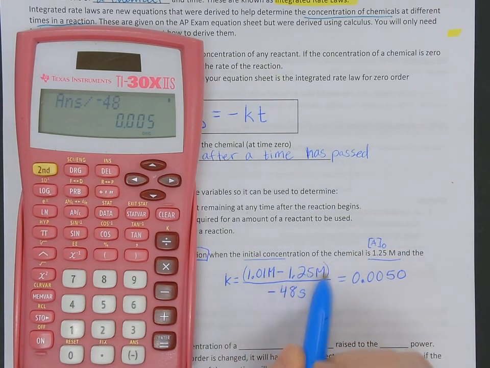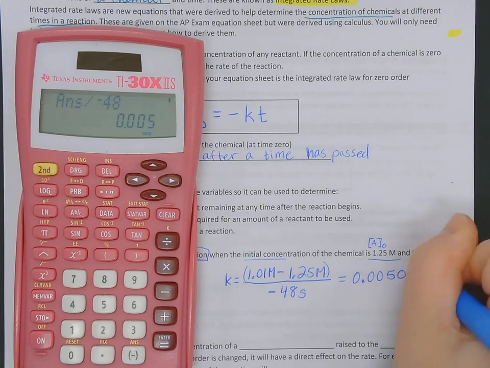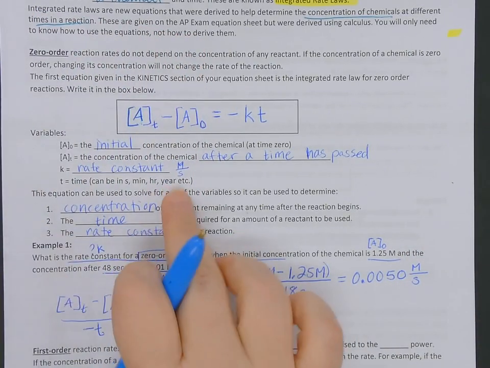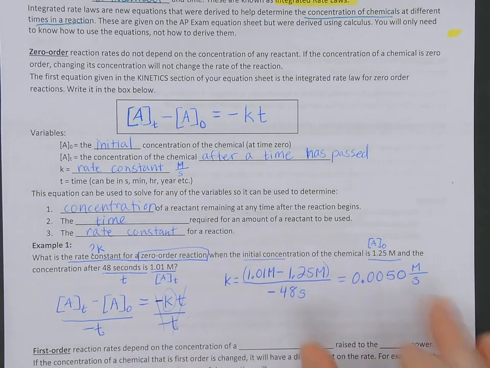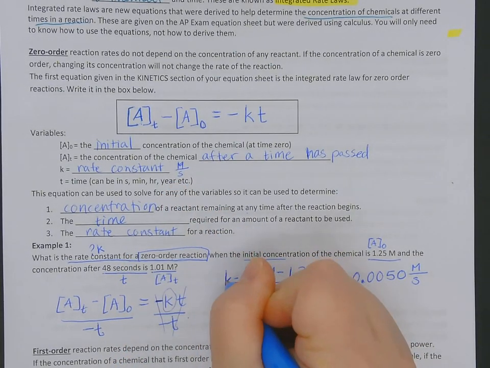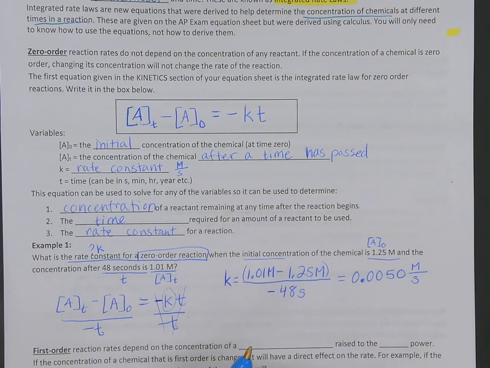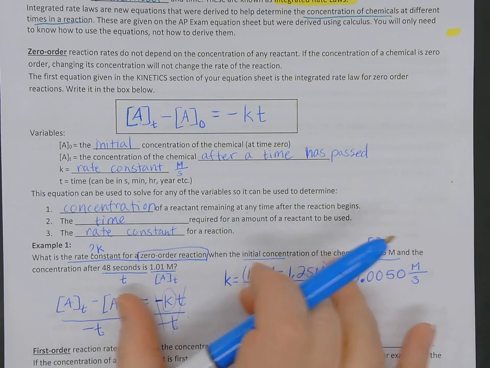And I've got molarity on the top. We're just subtracting them, so it's still molarity. And we're dividing by seconds, so molarity per second. All right, so molarity over time is our units of rate constant for K in a 0 order reaction. So that's helpful there. So that's our rate constant. This is another way of finding K. If we had a rate law with our rate constant, we can use this. This is the same rate constant, either in this equation or in the rate law.